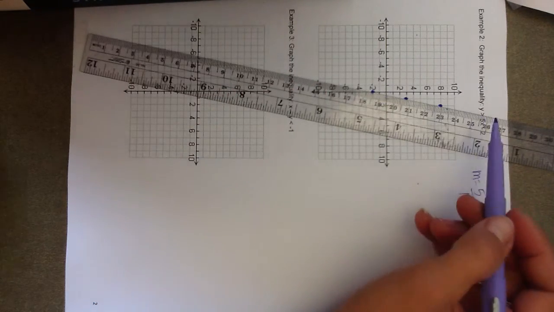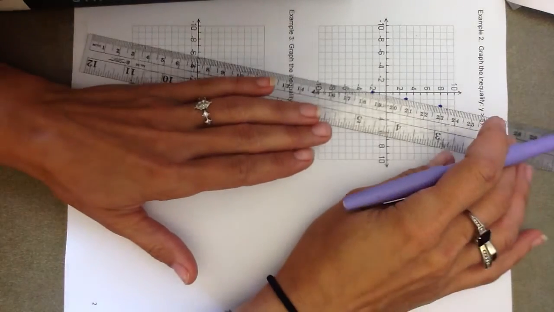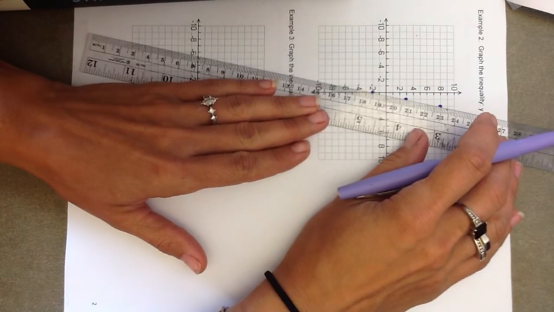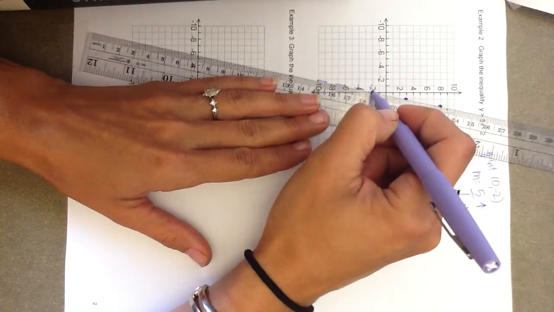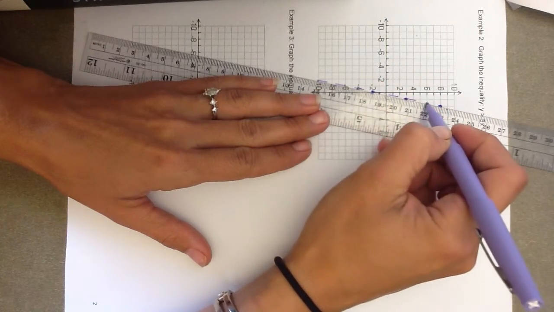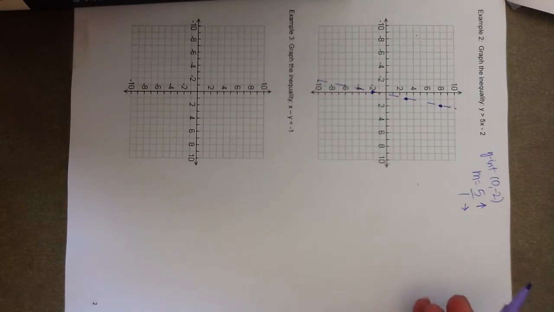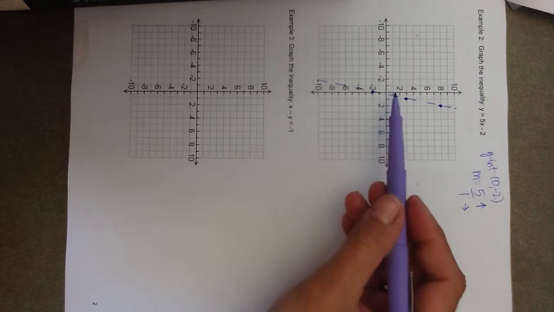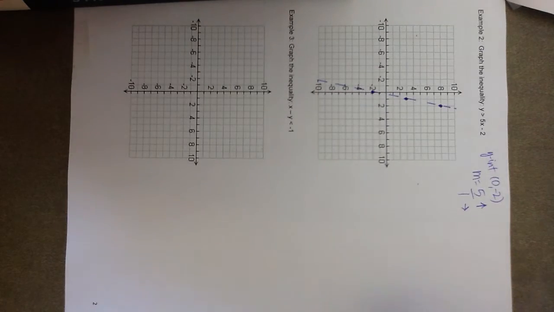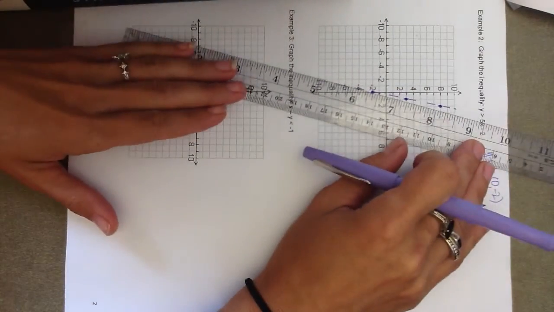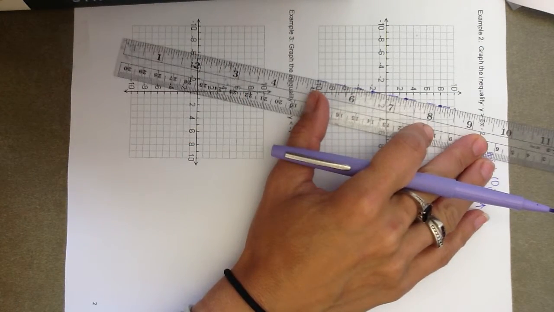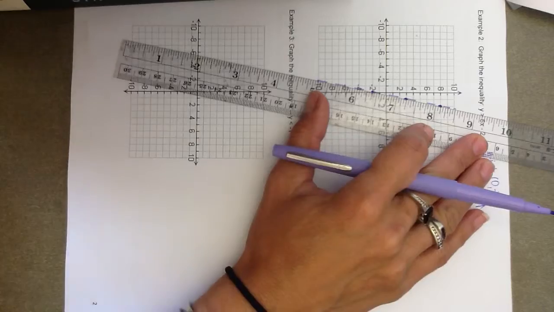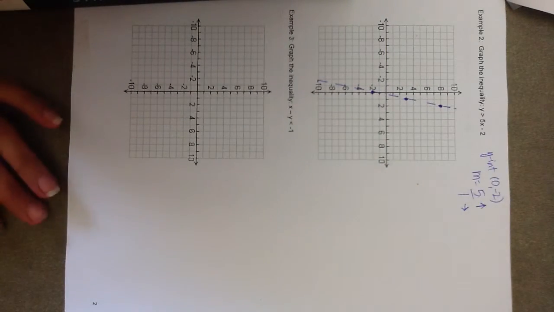Now because my inequality is a strict inequality, it's y is greater than, and there's no equal sign in it, that means I'm going to have to use a dashed line because the points on the line cannot be part of the solution set. So I think you can tell that 0, 0 is to the left of that line. I'll put my straight edge up again, and you could tell that 0, 0 is to the left of the line. So I can use that as a test point.